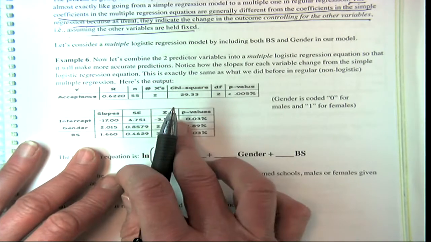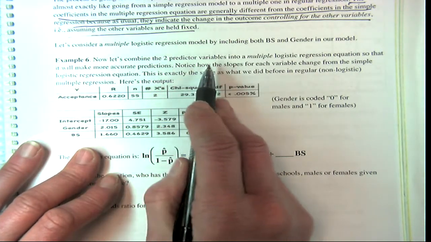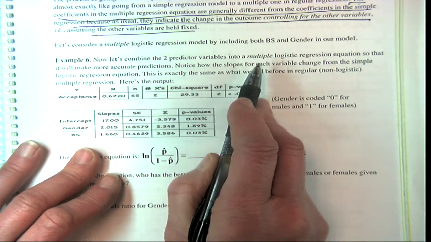So we're going to combine the two predictor variables that we've done so far. I'm looking back here, like we did.